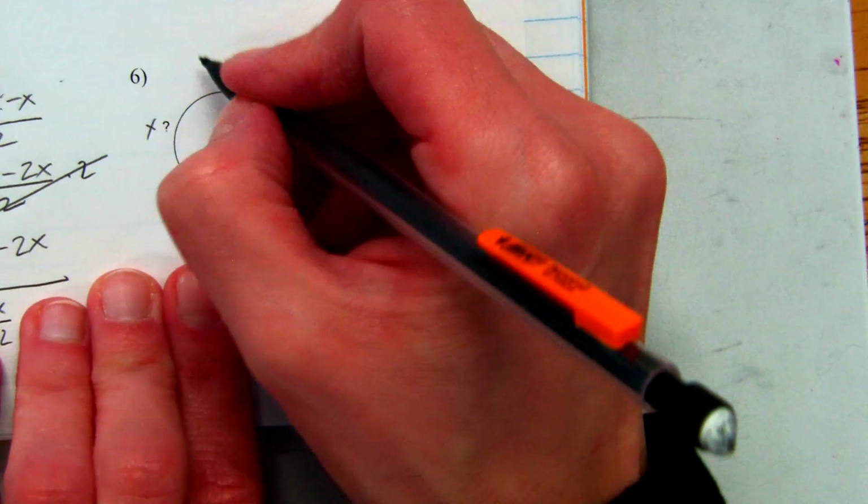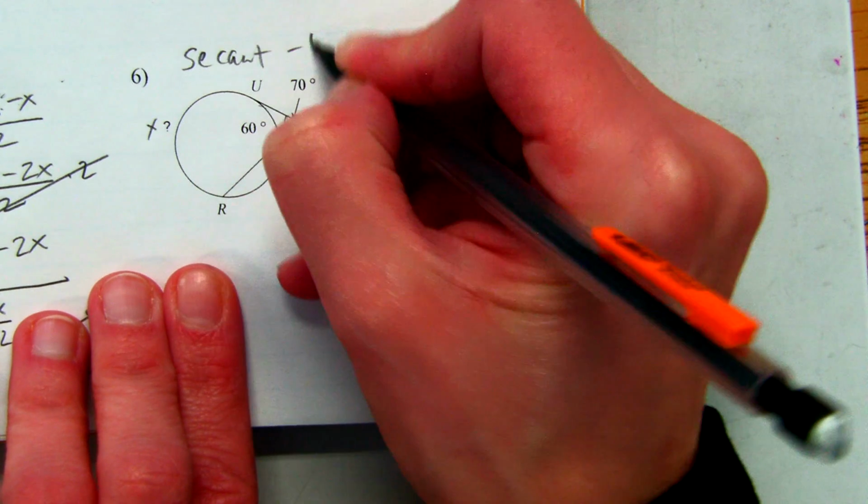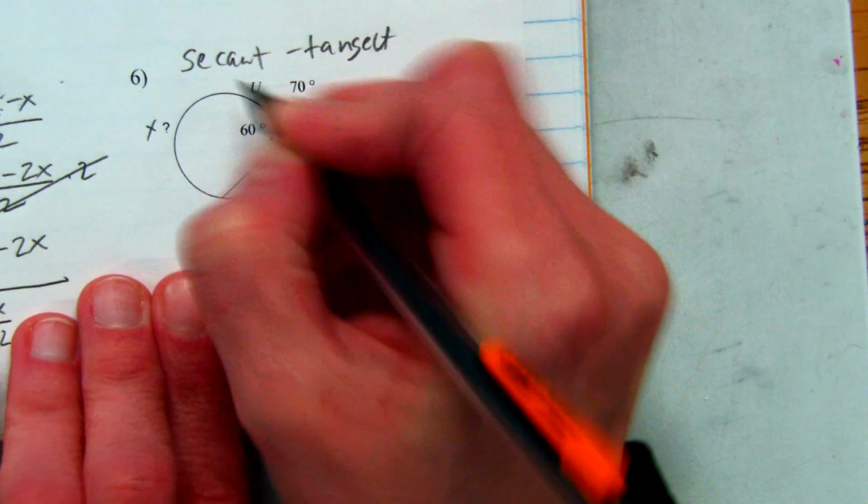What's this one named? Tangent. It is a secant tangent. You guys are already good at this part. That's good. So it's a secant tangent.